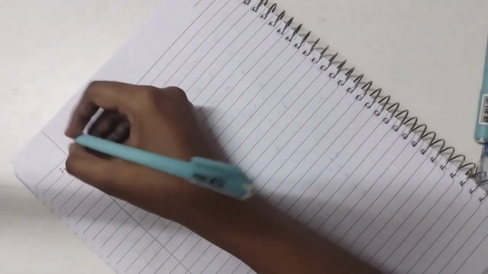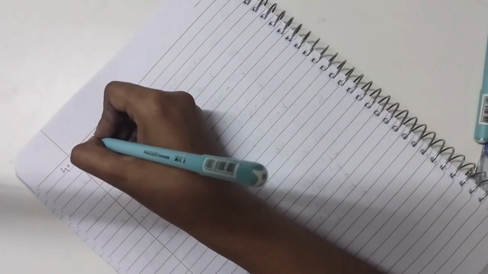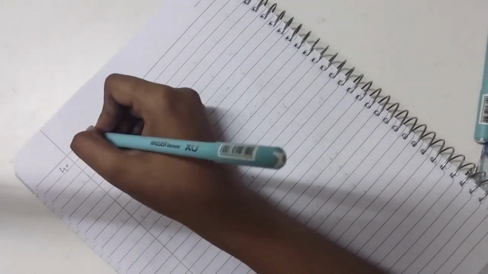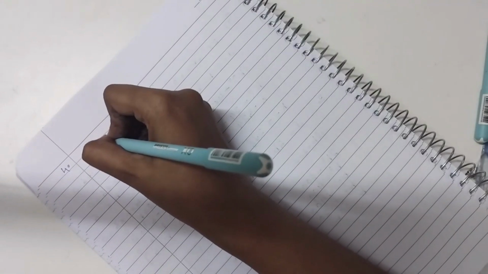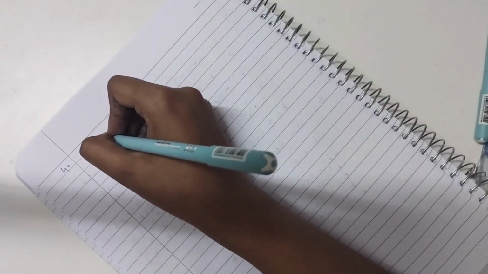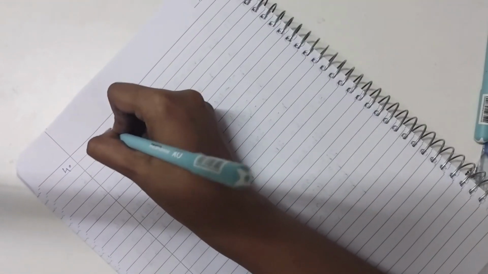In the fourth question, they're asking us, is the following situation possible? If so, we need to determine their present ages. So the given situation is that the sum of the ages of 2 friends is 20 years. So we're going to take the age of the first friend as x and the age of the second friend as y. So the sum of their ages is 20.